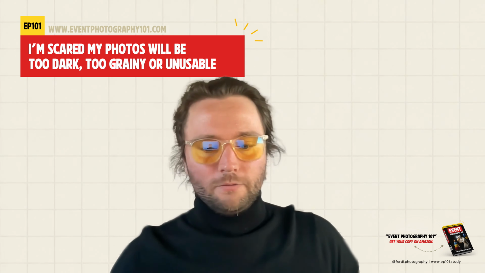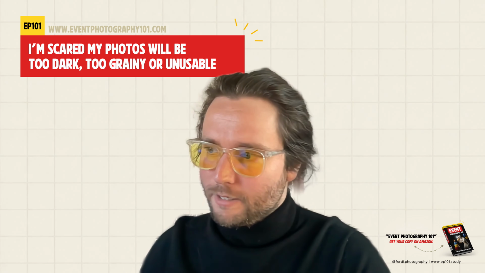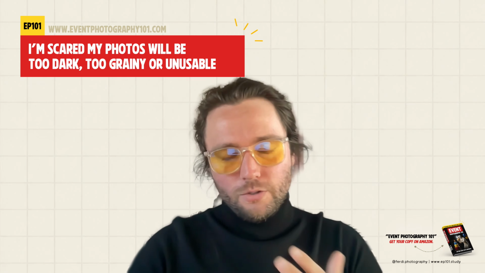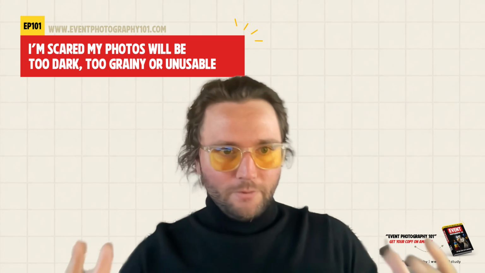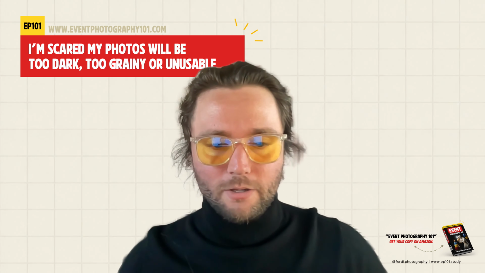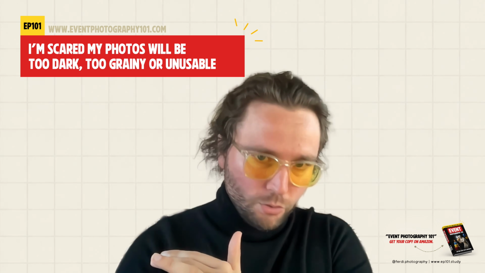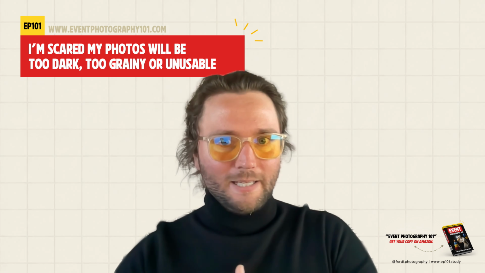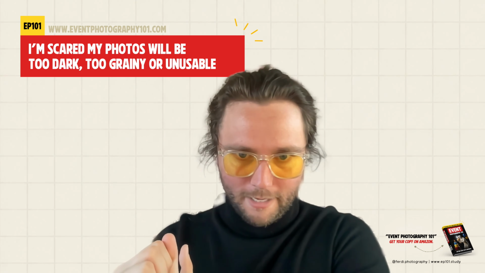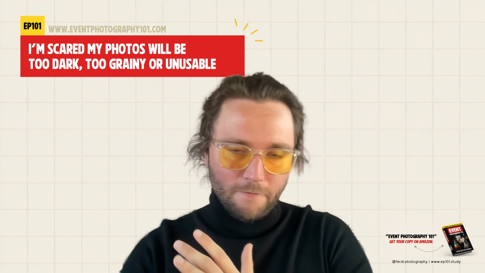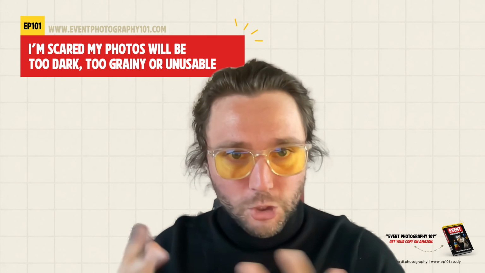And now let's talk about flash. You're scared your photos will be too dark, too grainy, or unusable. Well, using a flash will make sure to illuminate your subjects evenly and nicely. So flash is key here. To make it usable, we need their faces to be seen and in focus and nicely exposed. We need to see their faces nicely lit and sharp.